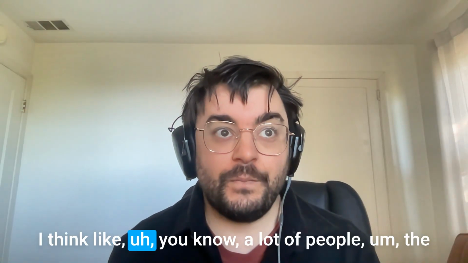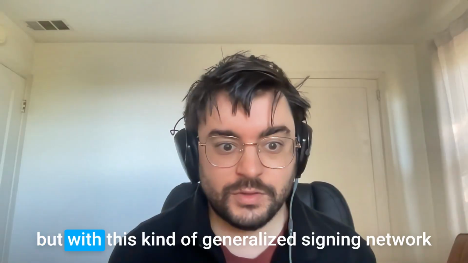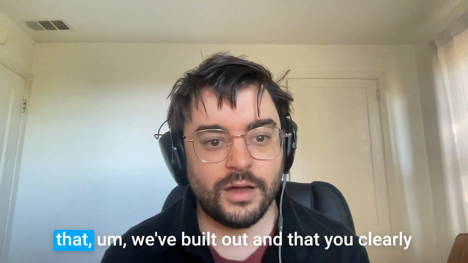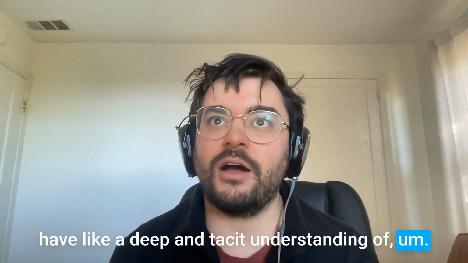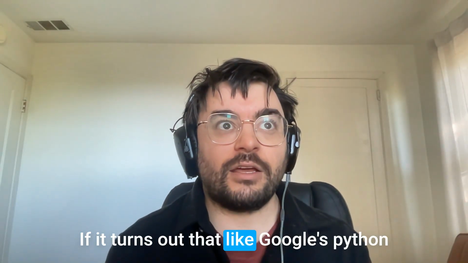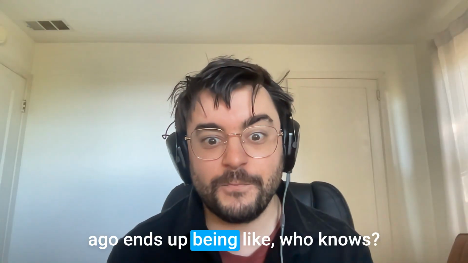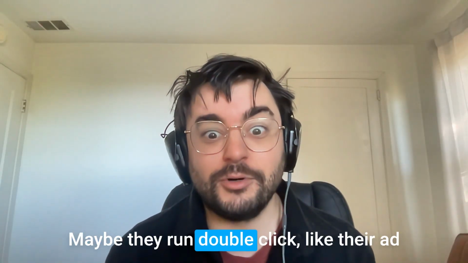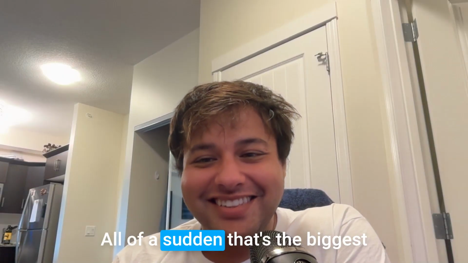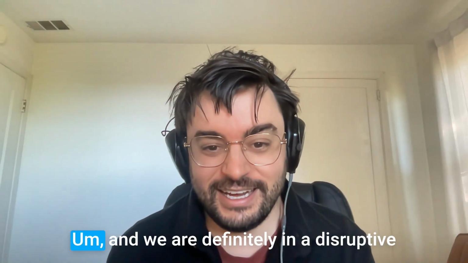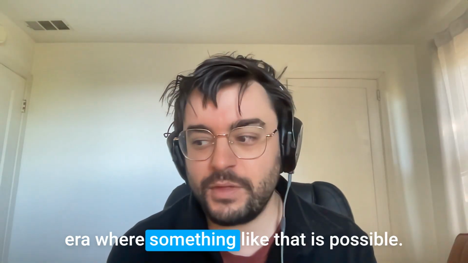I think the status quo right now is that the EVM is dominant, but with this kind of generalized signing network that we've built out, and that you clearly have a deep and tacit understanding of, if it turns out that Google's Python chain that they teased a couple of months ago ends up being, who knows, maybe they run DoubleClick, their AdSense, through that chain, all of a sudden that's the biggest stablecoin chain, overnight.